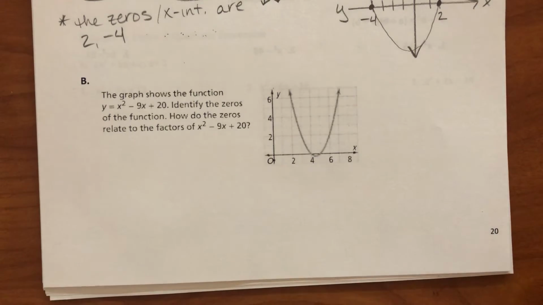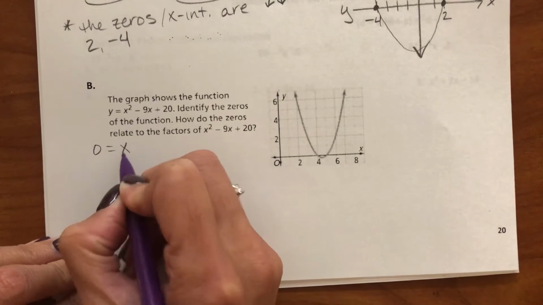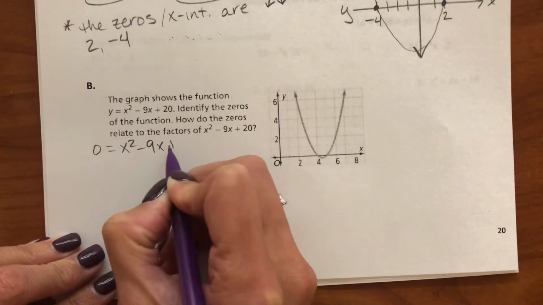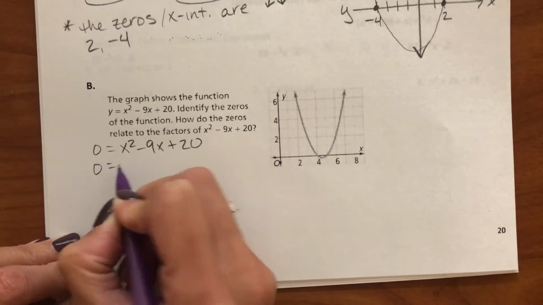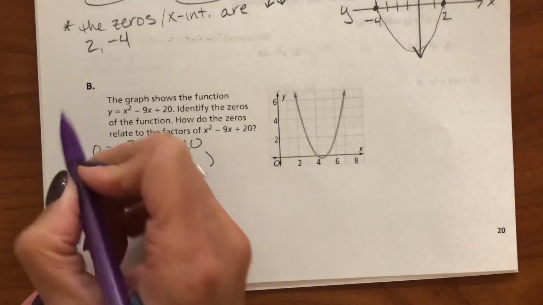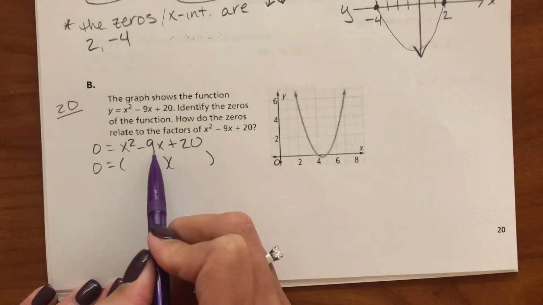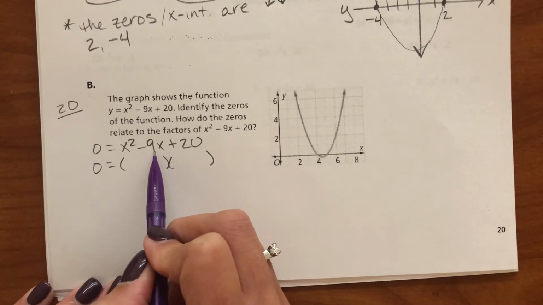All right, let's see how you did. So step 1, set it equal to 0. Now you're ready to factor. This is a trinomial where a is 1, so I'll pull the c term, the 20, to the side. And I'm looking for the factors that add to negative 9.